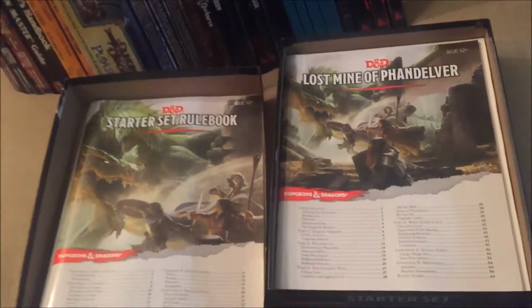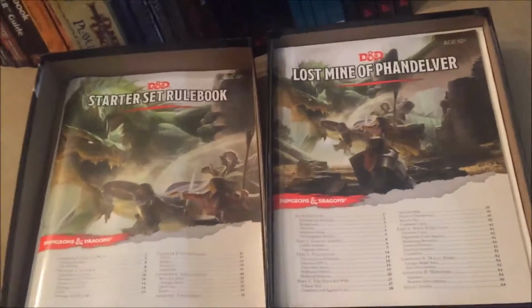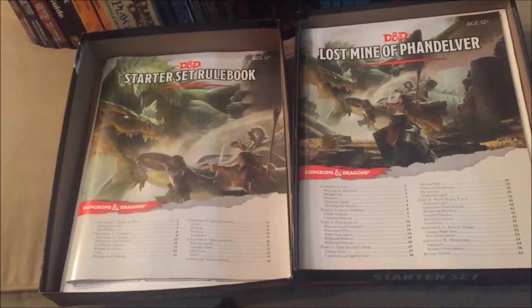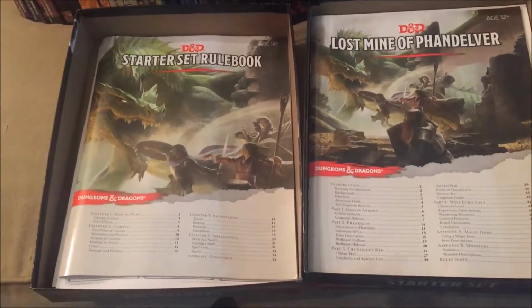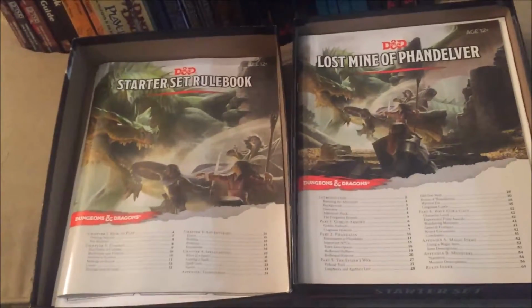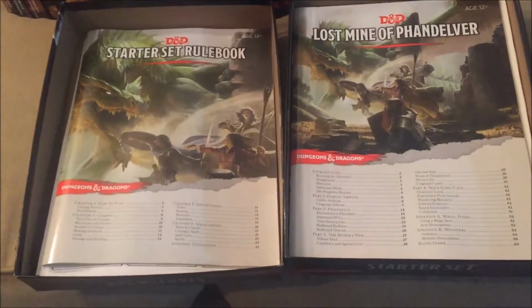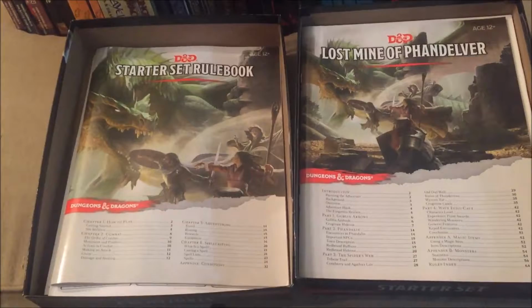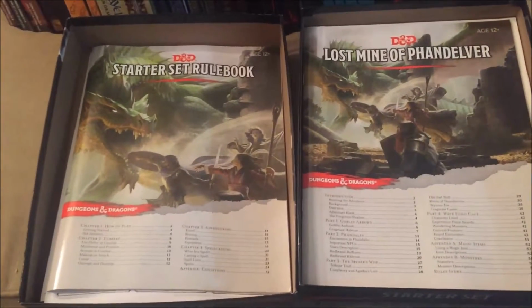Once again, I highly recommend buying the starter set. If you're new to role-playing games, if everyone in your group is new to Dungeons & Dragons, and you're just wanting to get started right away without a lot of fuss, and without having to learn how to roll up characters. If you would like to play Dungeons & Dragons without spending any money at all, you're in luck.